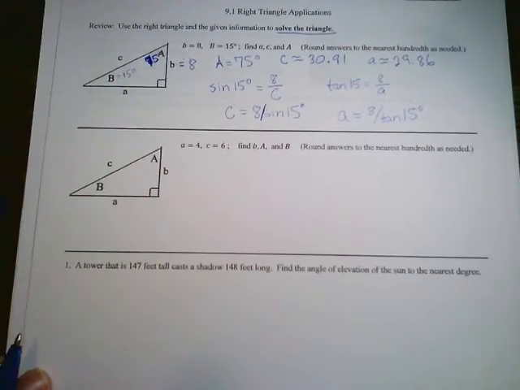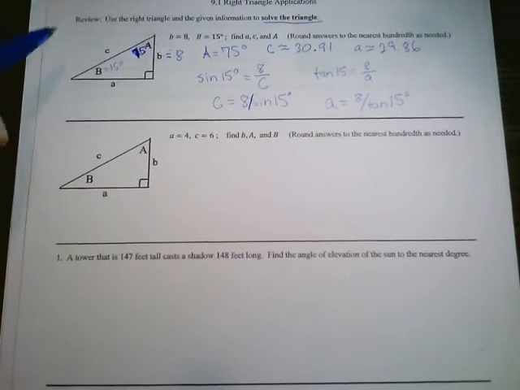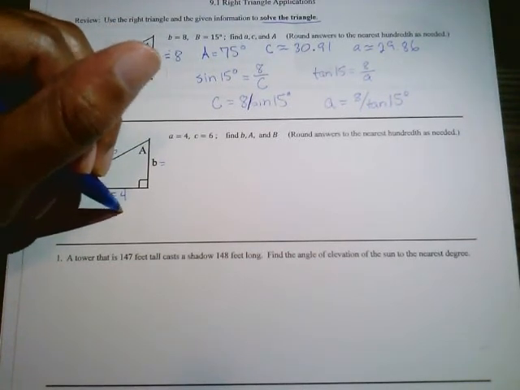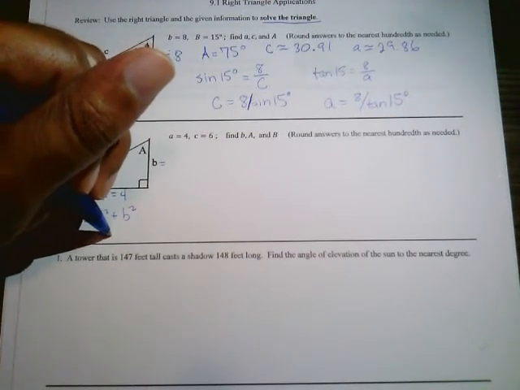Now, moving on to our second example, I'll go through this one a little bit faster. Again, we start out with known information, but this time we don't have angles A and B, but we do know that C is 6. We also know that side A is 4, so we can use the Pythagorean theorem to find our missing side. So let's go ahead and do that first. C is our hypotenuse, so 6 squared equals 4 squared plus B squared. So 36 equals 16 plus B squared.